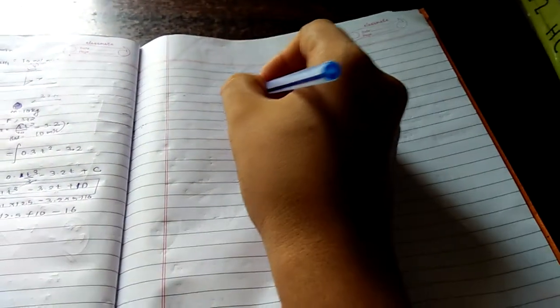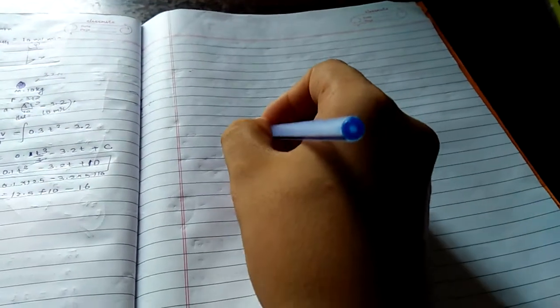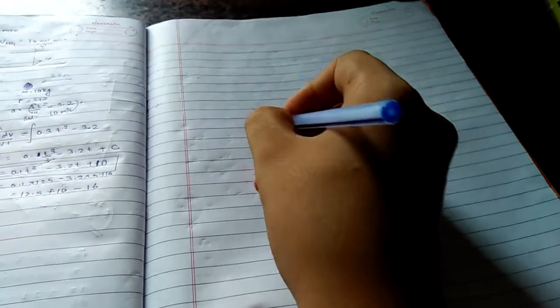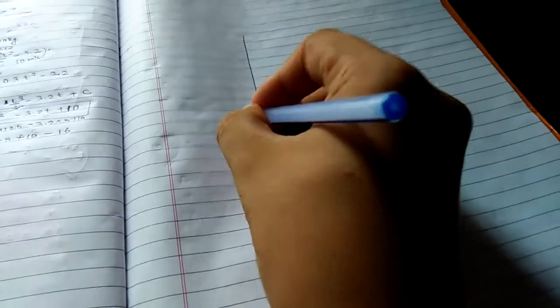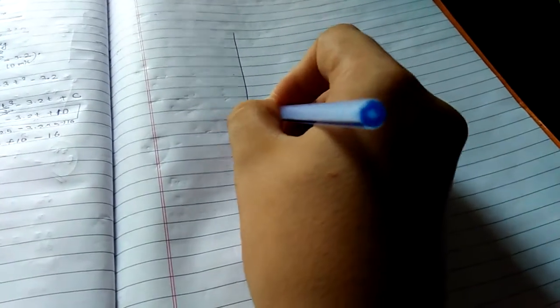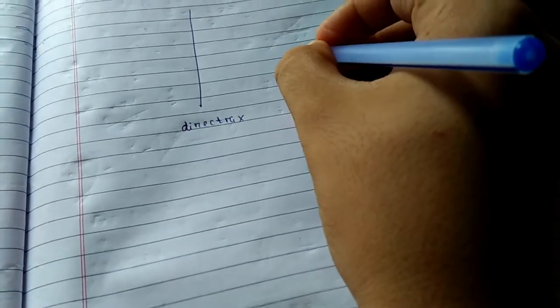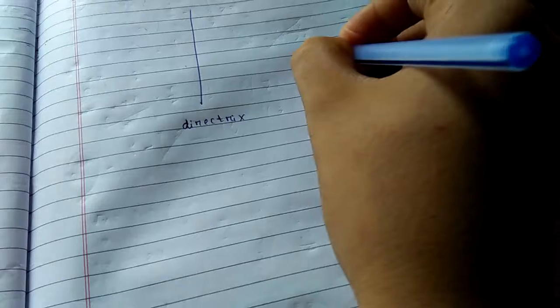Okay, now this is going to be a class for parabola. So first of all, what is a conic? Conic is defined like there is a line called the directrix. Next, there is a point in the same plane, which is a given fixed point. That's the focus.